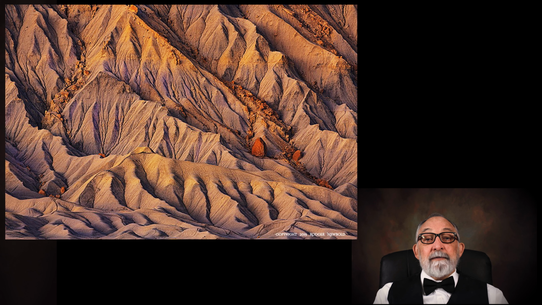Now figure 10 reveals a close-up detail of Utah's Factory Butte. It was taken with a 300 millimeter lens and a 2x extender. It resulted in a focal length of 600 millimeters.